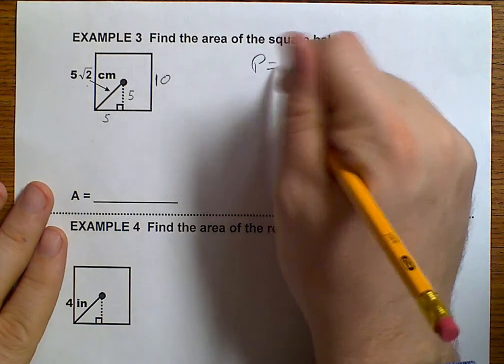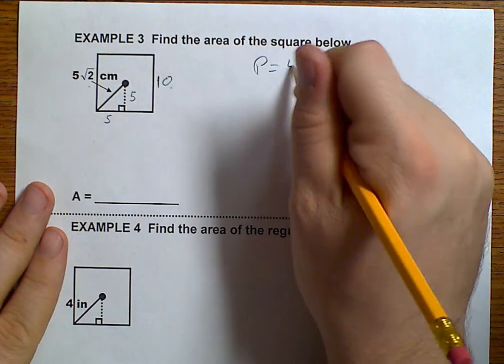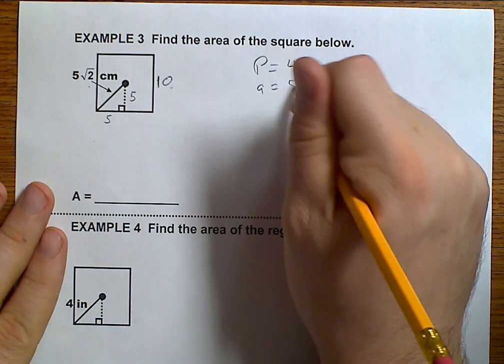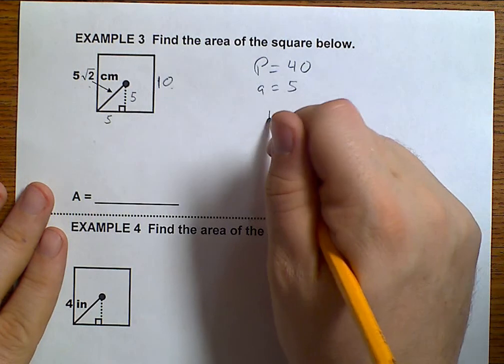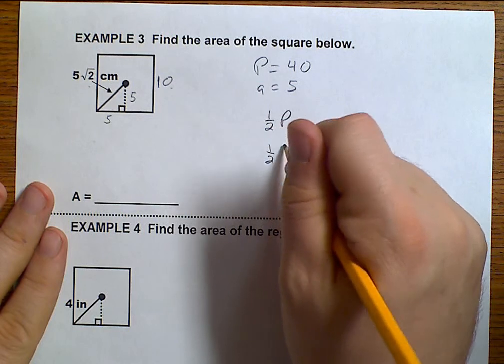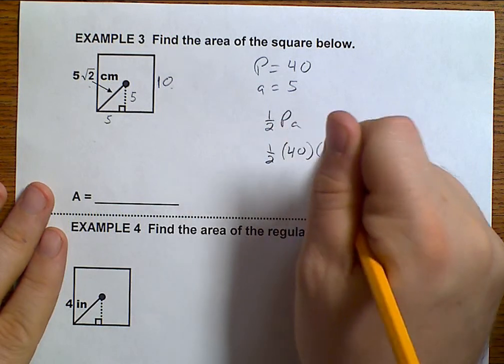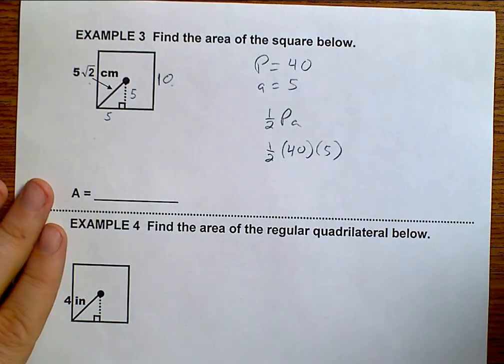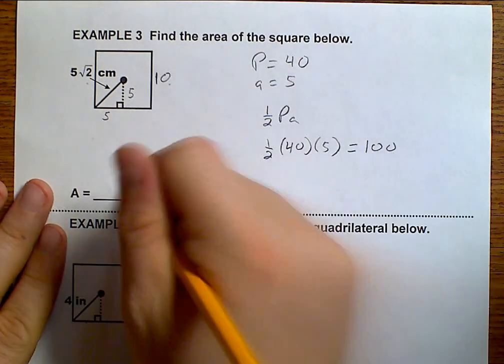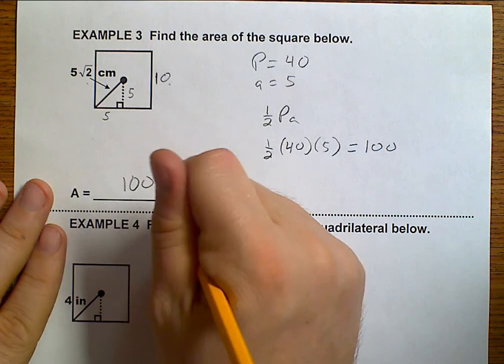Well, if the length of my side is 10, then my perimeter is 40. My apothem, we said, was 5. And so it's 1/2 times the perimeter times the apothem. So 1/2 times 40 times 5 equals 100. So we have 100 centimeters squared.